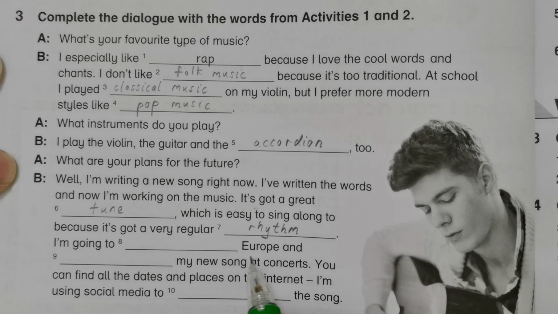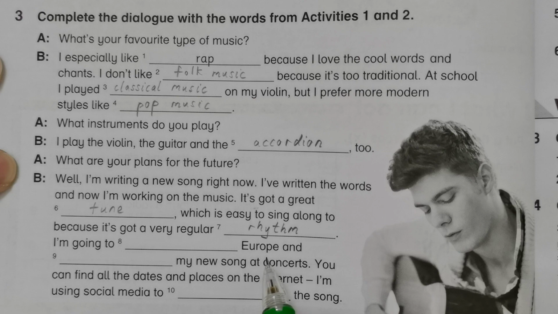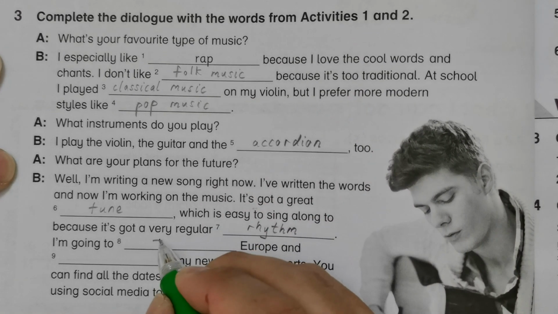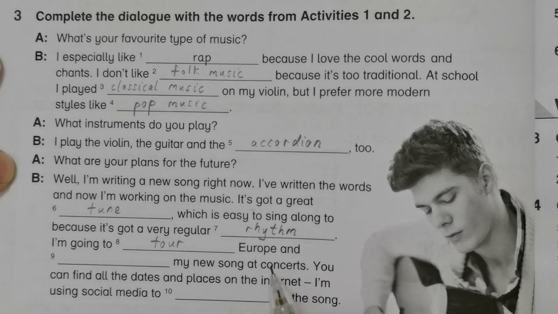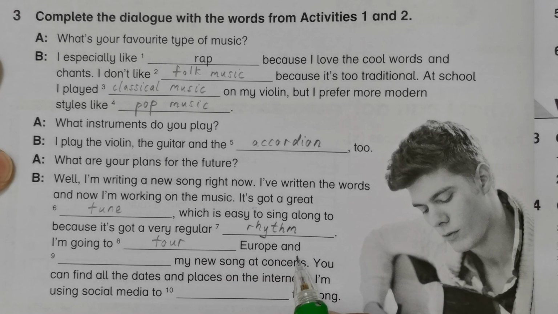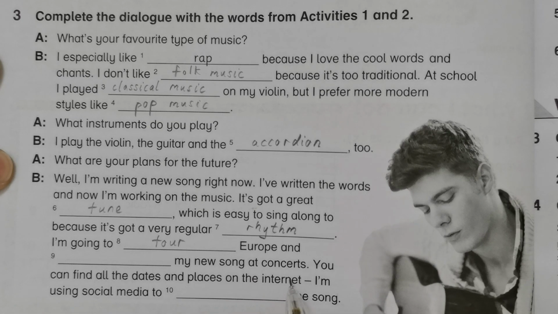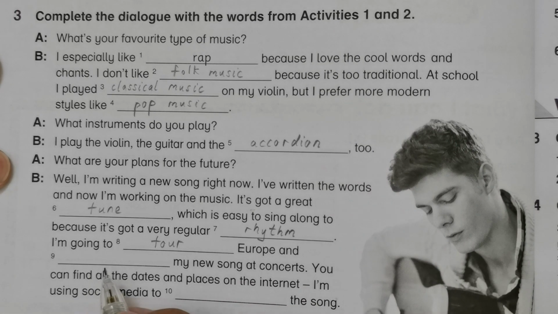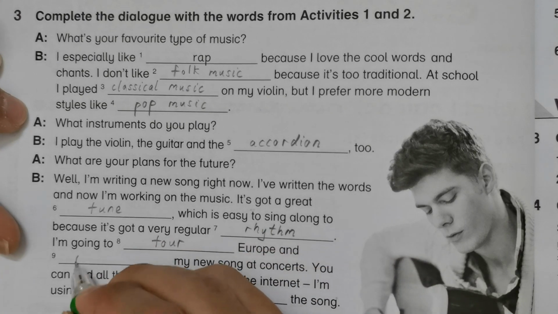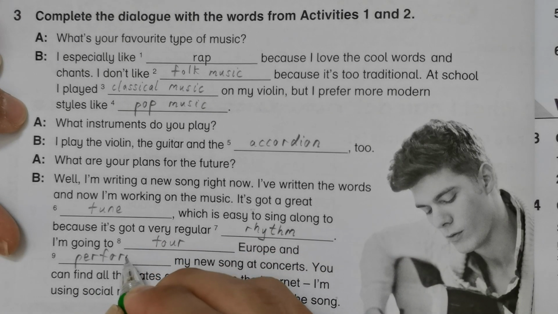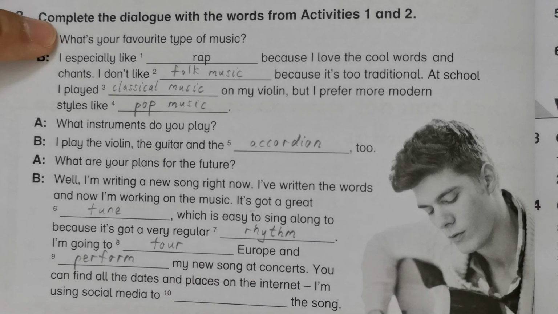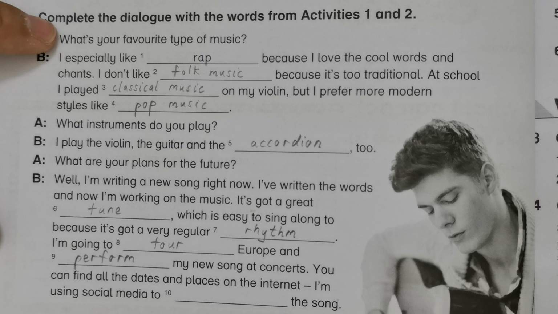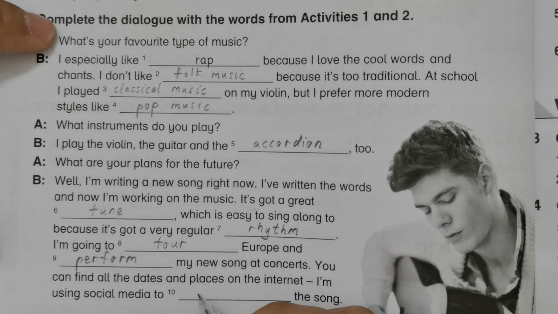I'm going to Europe. So this is to tour. To tour Europe and perform my new songs at concerts. So this is perform. You can find all the dates and places on the internet. I'm using social media to promote the song. So this is promote.